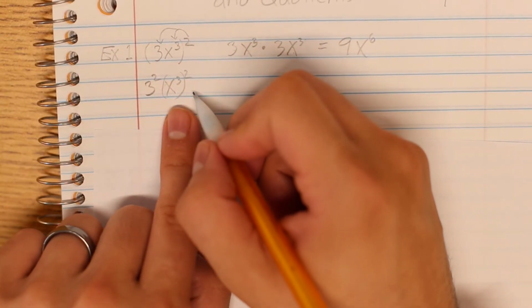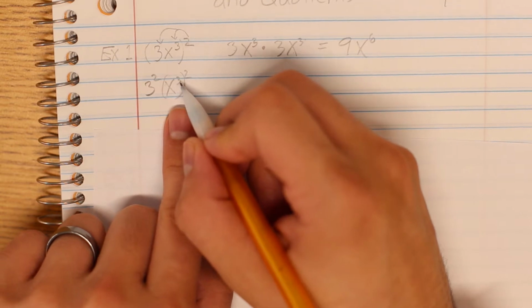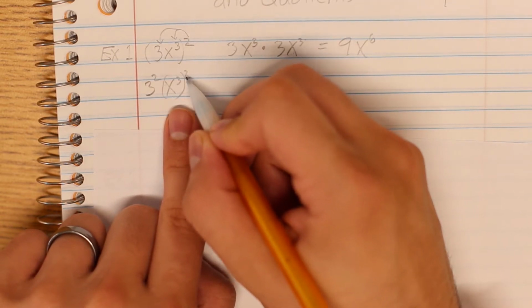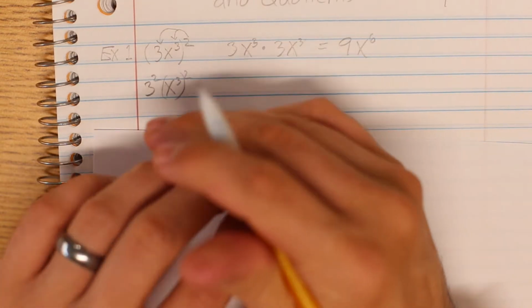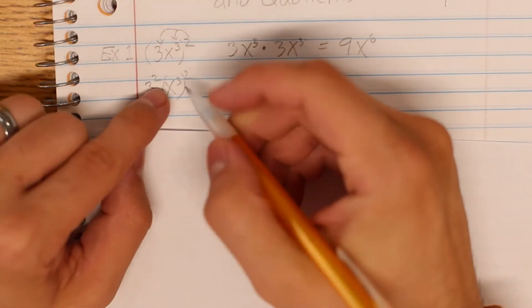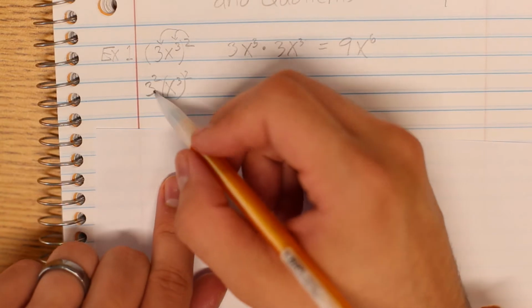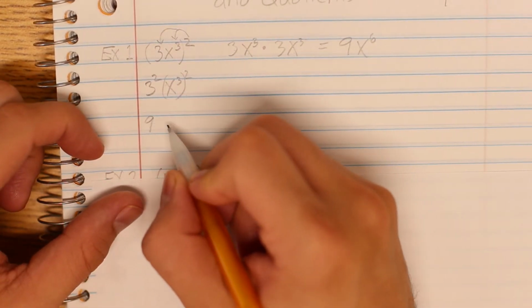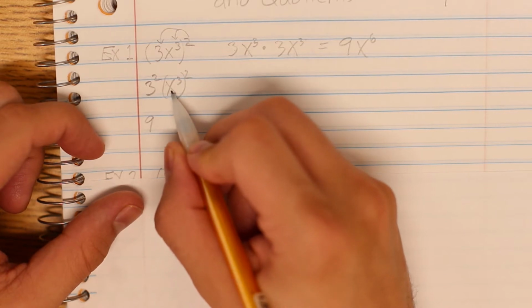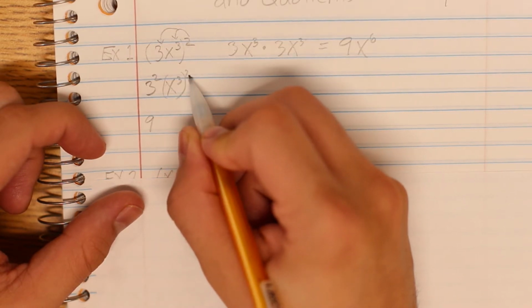I only put parentheses here so that there's a difference between the 3 and the 2. If I didn't put the parentheses there, that would look like a 32. So we've got to make sure we show that there's a difference there. That's why I included the parentheses. So what is 3 squared? Well, 3 squared would be 9. And x to the third to the second power.